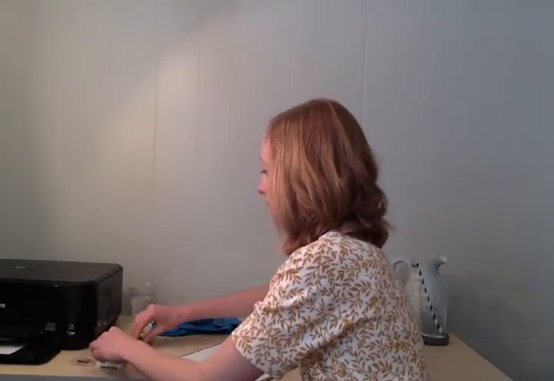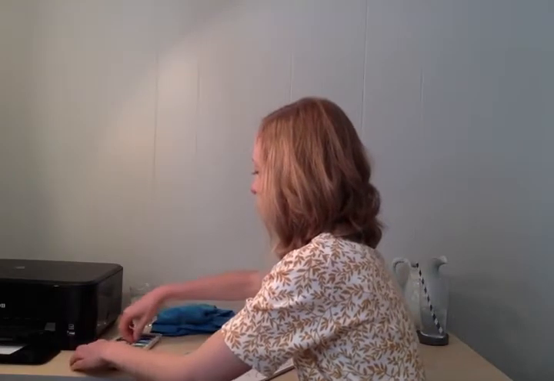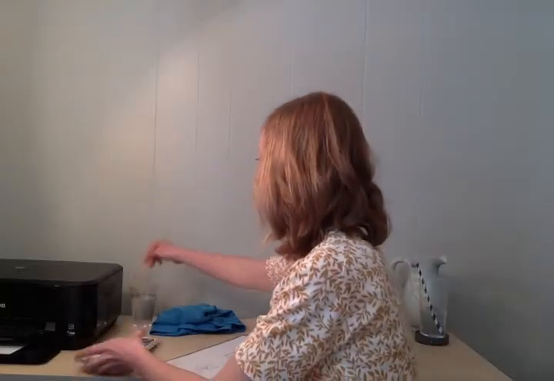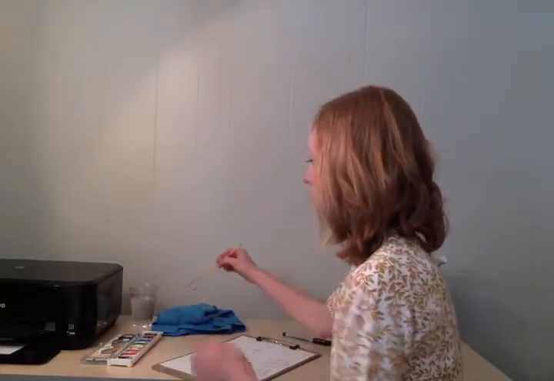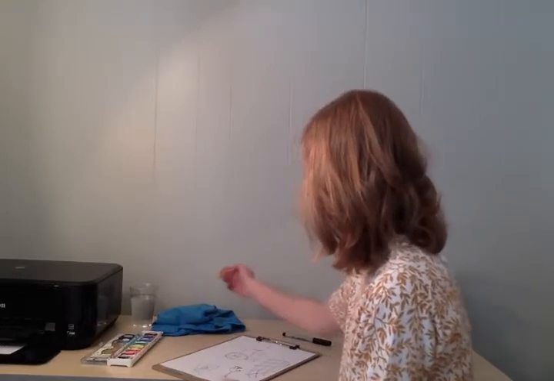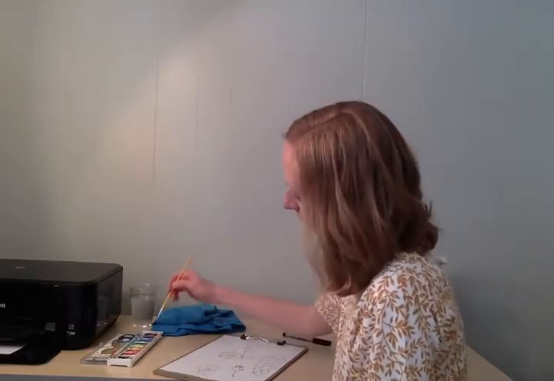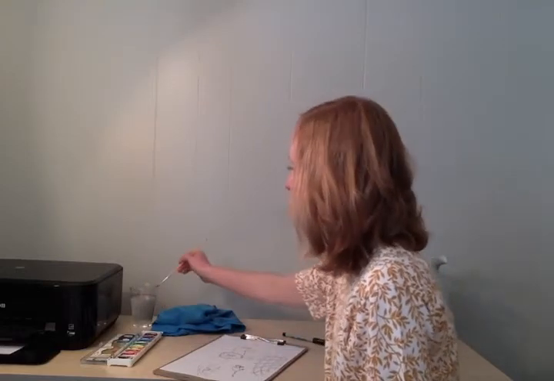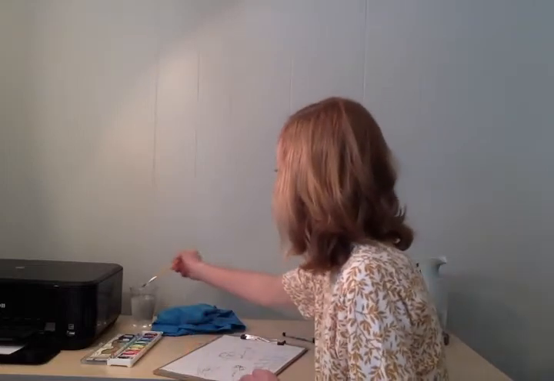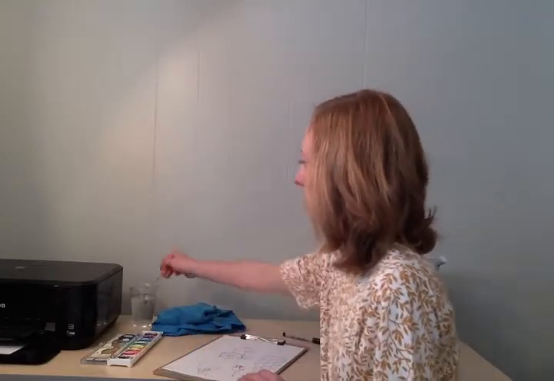So if you do have paint, you could pull out your paint, and this is the watercolor set I'll be using today, just a regular one. I have a cup of water and a paint shirt here that you can either wear or use as a place to wipe off your brush if you need to. And I'll get started.